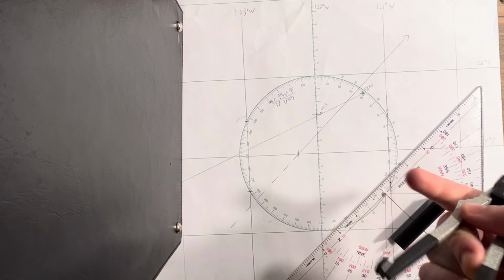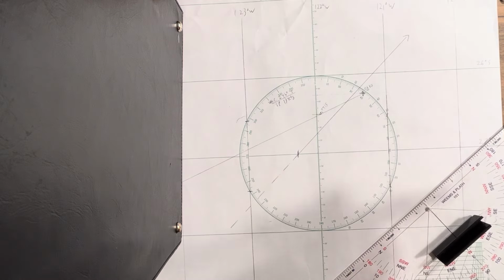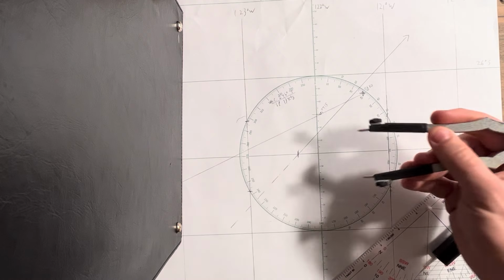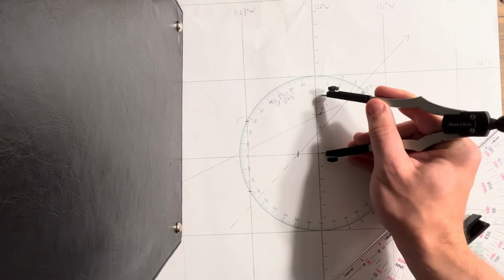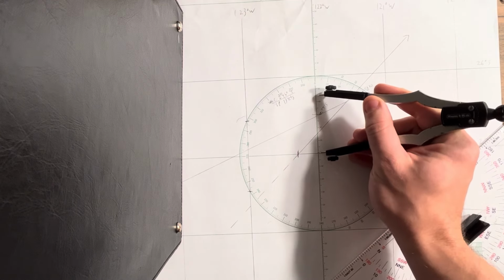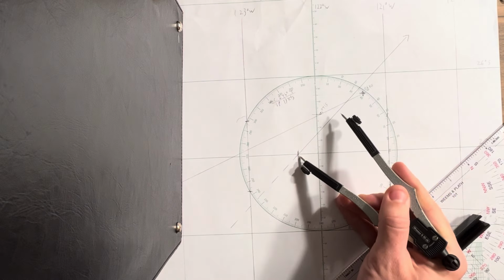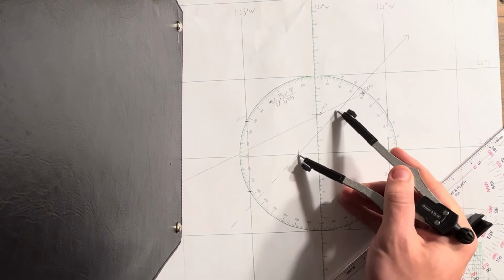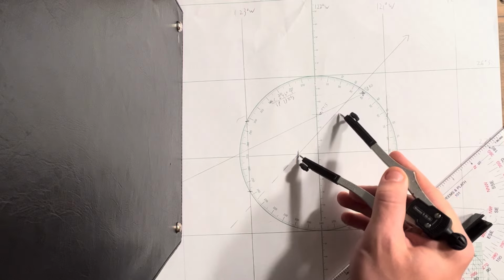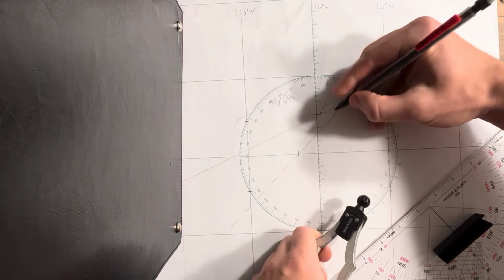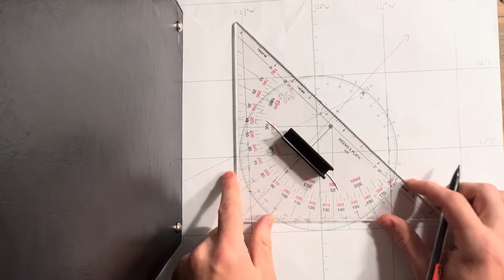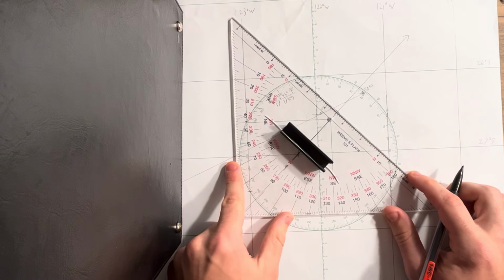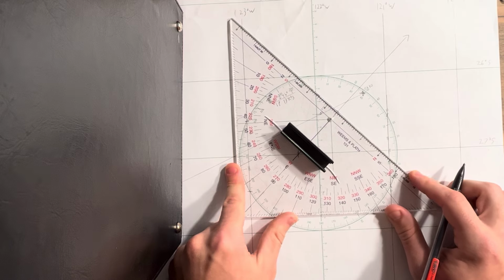So basically 44.9, we'll do 45. 45 minutes, which is 45 miles. So we measure on the latitude scale 45 minutes of arc, right there. Place that on our assumed position, mark where it passes through our azimuth, and now we'll set a perpendicular line right there.